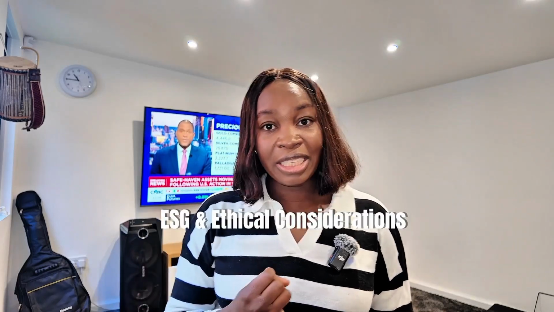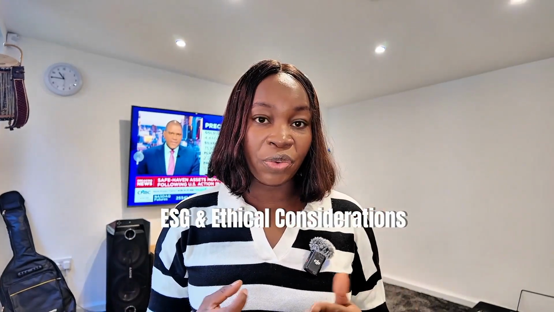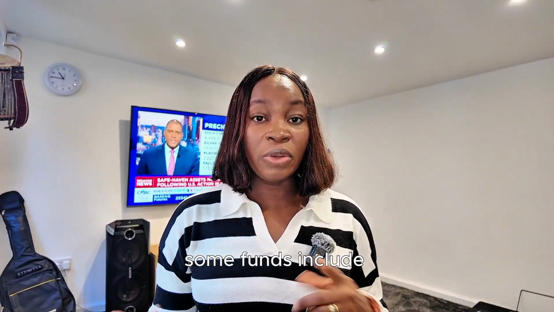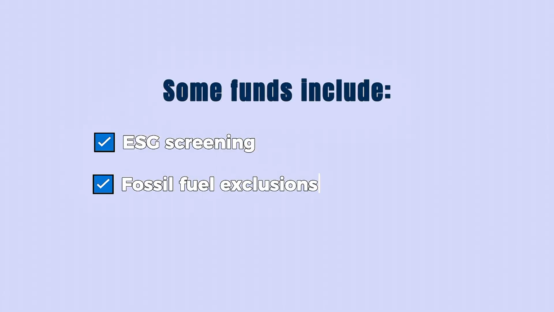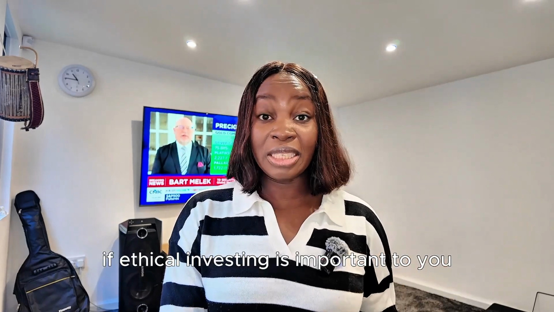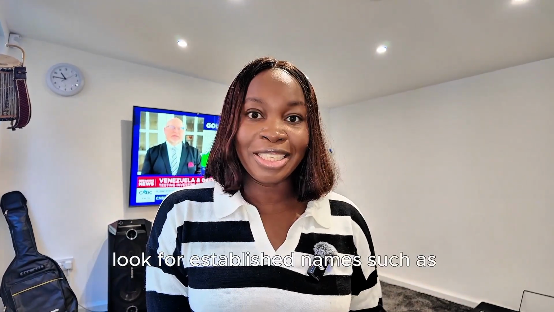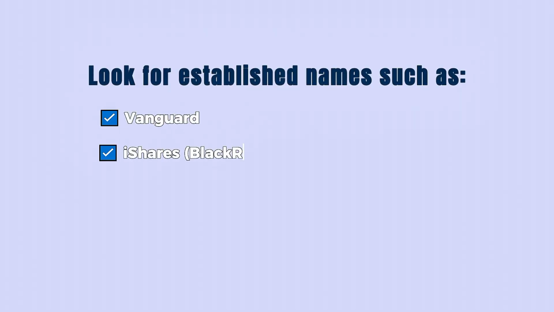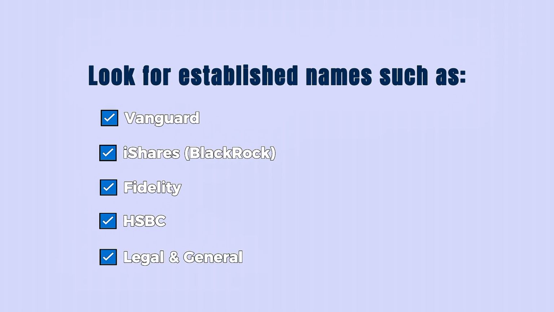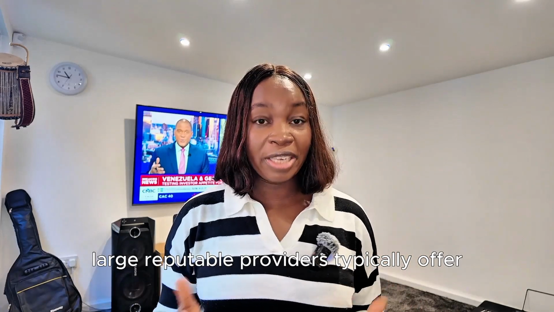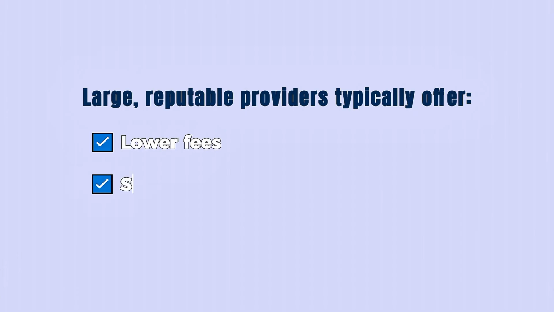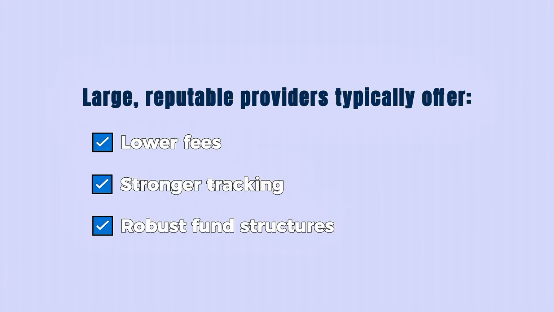Section 7, ESG and ethical considerations. Some funds include ESG screening, fossil fuel exclusion, sustainability ratings. If ethical investing is important to you, check this section. Section 8, provider reputation. Look for established names such as Vanguard, iShares or BlackRock, Fidelity, HSBC, Legal and General. Large reputable providers typically offer lower fees, stronger tracking, and robust fund structures.